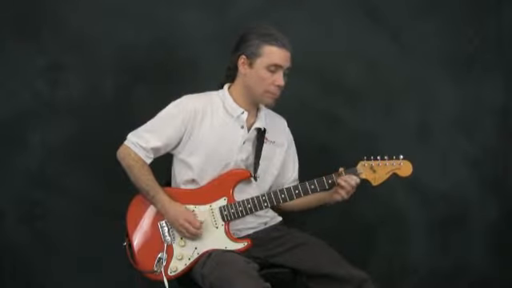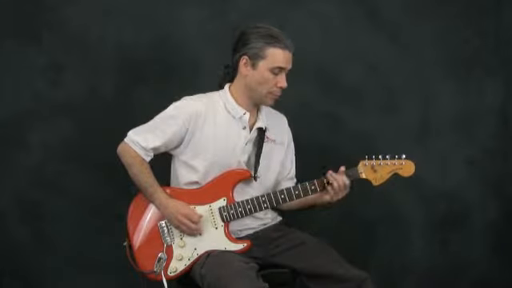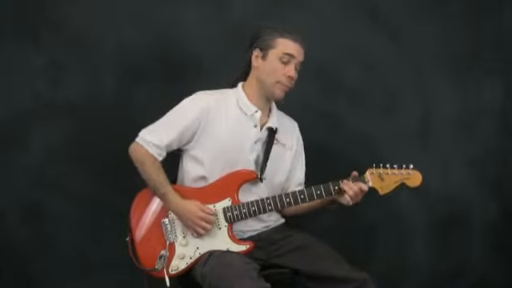We also used the A major scale to link the A major chord and the G major chord and the E major chord.